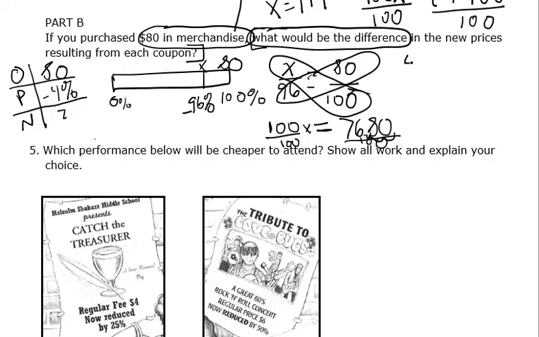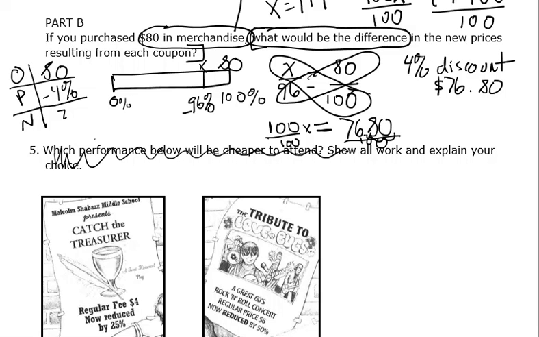So with my 4% discount, I am paying in the end $76.80.